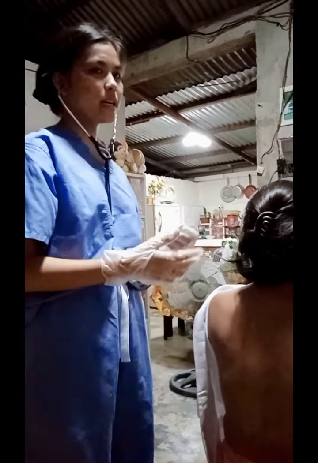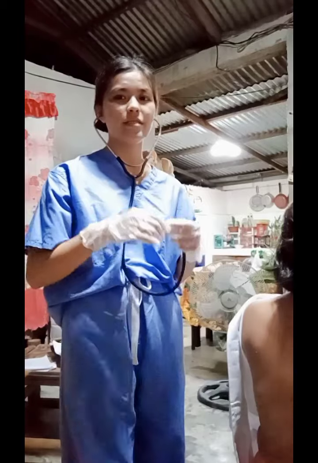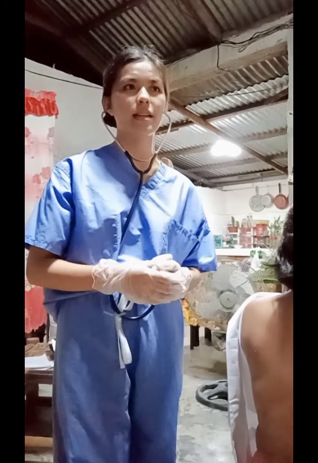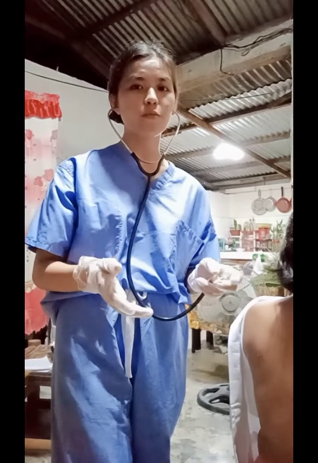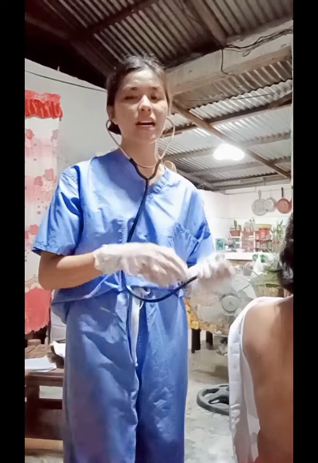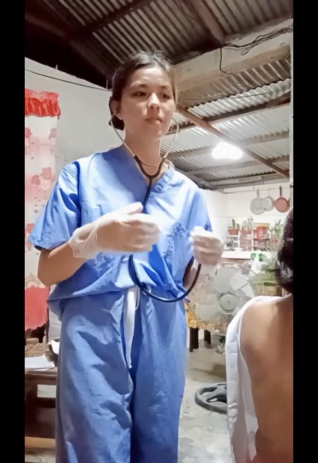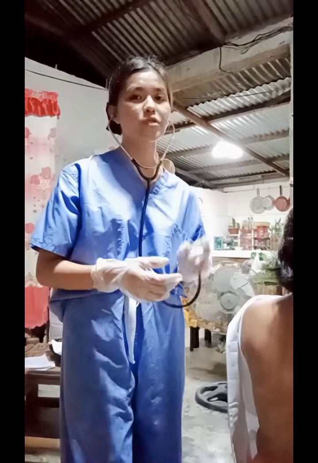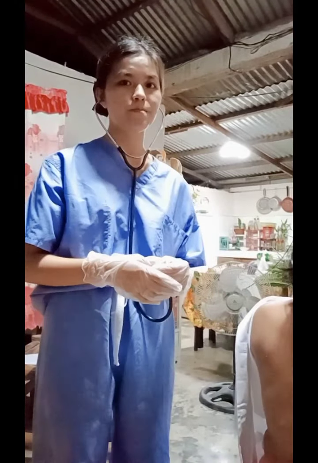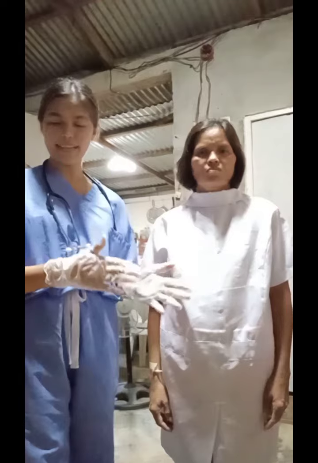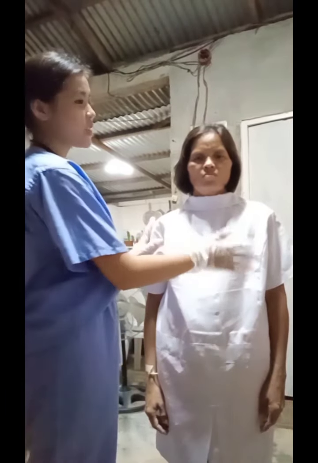So we're done now with the respiratory assessment of the posterior and lateral chest. In the procedure, we're done with the IPPA sequence: inspection, palpation, percussion, and also auscultation. So I proceed now to the anterior chest of the patient.